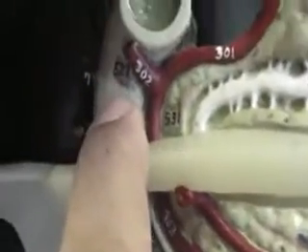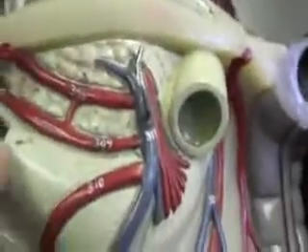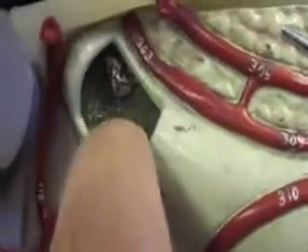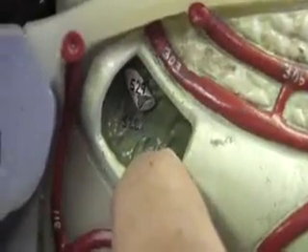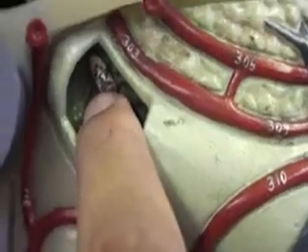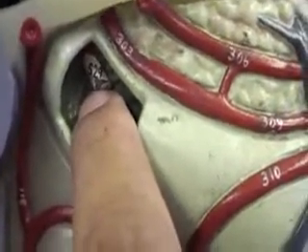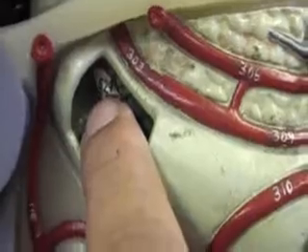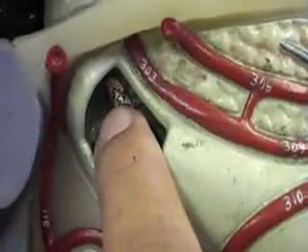This pyloric sphincter then joins right here, wherein 527 we see the duodenum, starting right here, and it just goes around. And then 528 right here is the mucosa of the duodenum. 529 is the outlet of the hepatopancreatic ampulla. It's also called the major duodenal papilla.